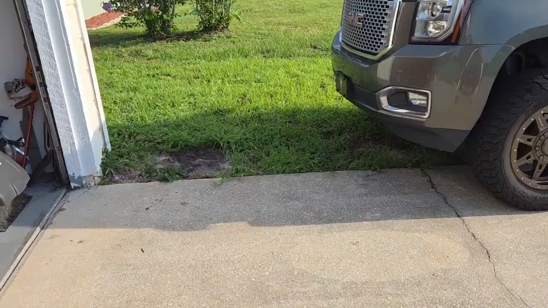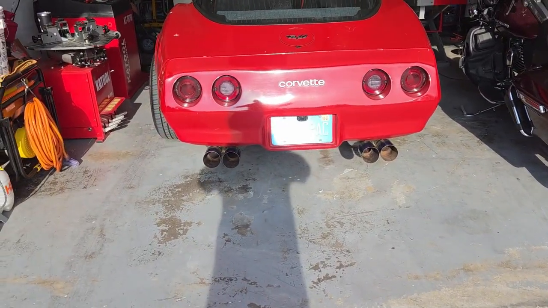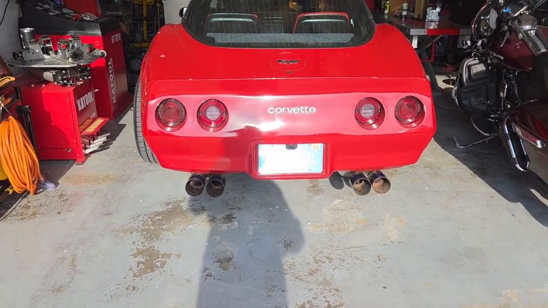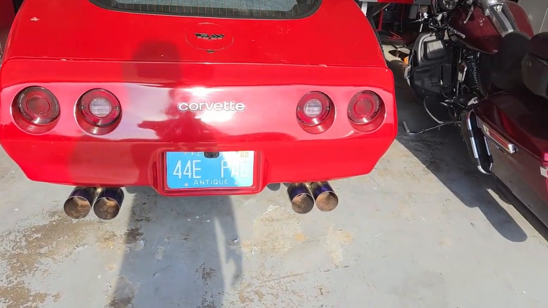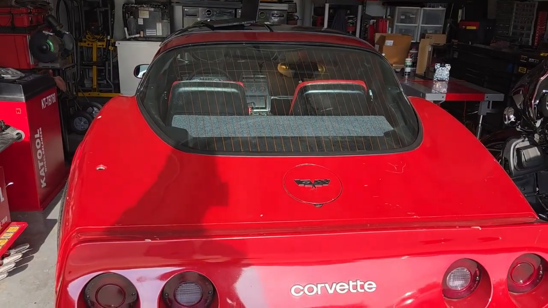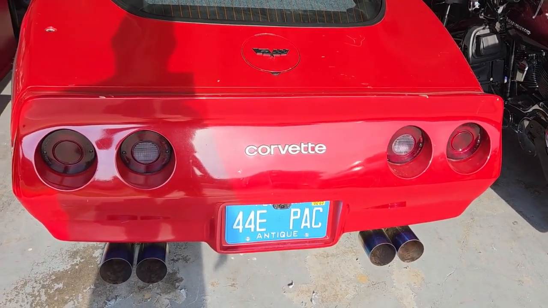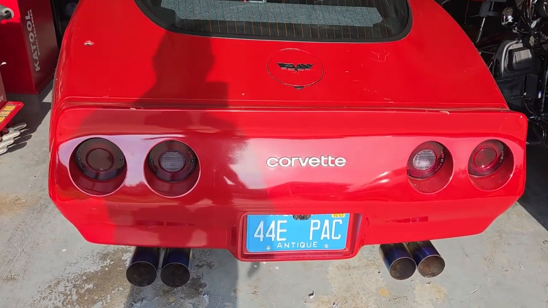Take it up to operating temperature. You get a decent log on the warm up. And I'll come back when I'm all done with this run and we can talk about what happened.